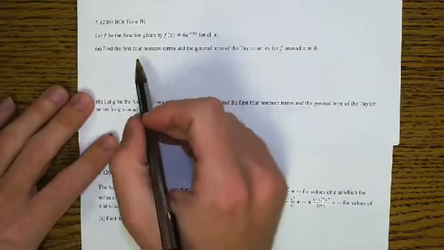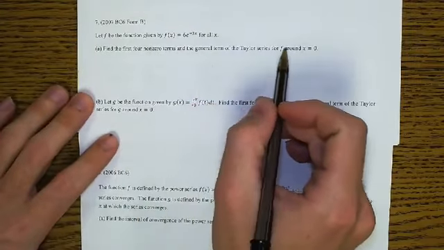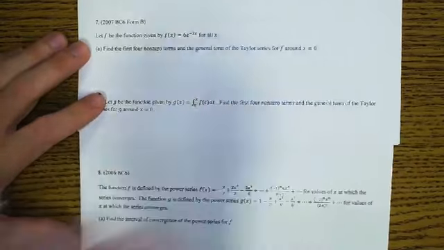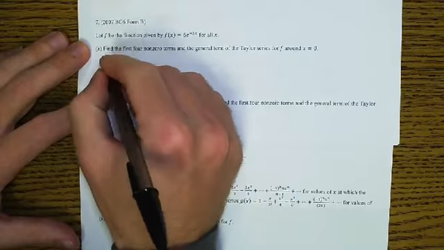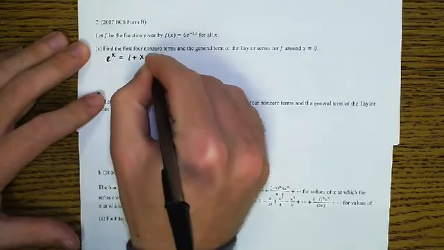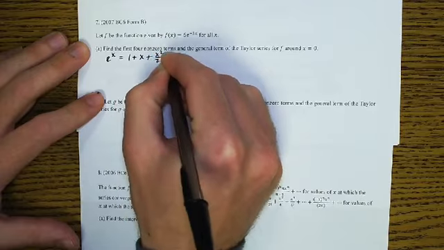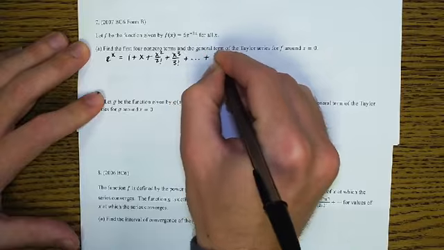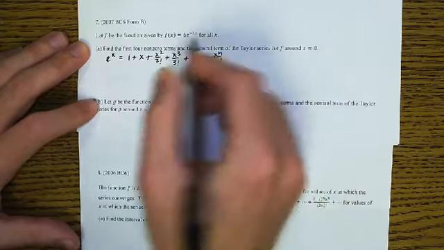All right, find the first 4 non-zero terms in the general term for f around x equals 0. Okay, this is another one. We're going to start with Maclaurin series and build up from there. Okay, so I'm going to say e to the x is equal to 1 plus x plus x squared over 2 factorial, x to the 3 over 3 factorial, up to the general term is x to the n over n factorial.